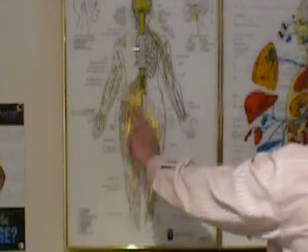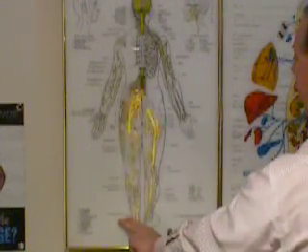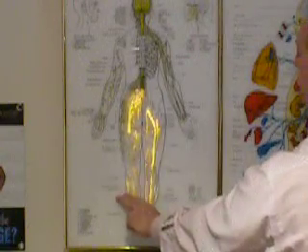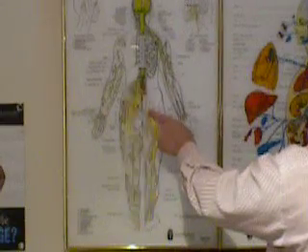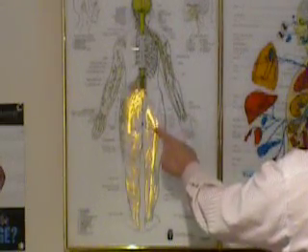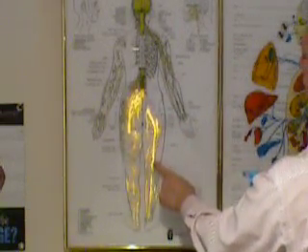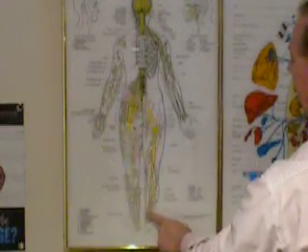Now let's not get confused by what you're seeing on this chart on the left-hand side here. Those are the more superficial nerves, and this is showing the deep nerves here on the right side. The sciatic nerve, where I'm pointing my finger and traveling along here, is a very thick, deep nerve that runs down the back of the leg.